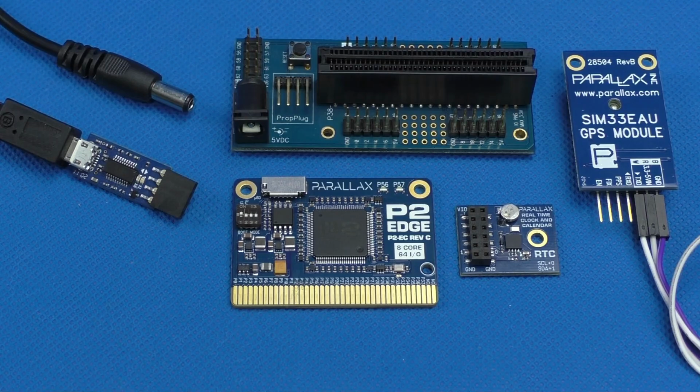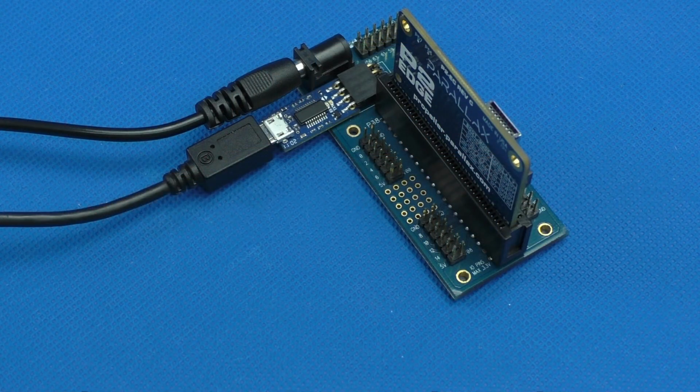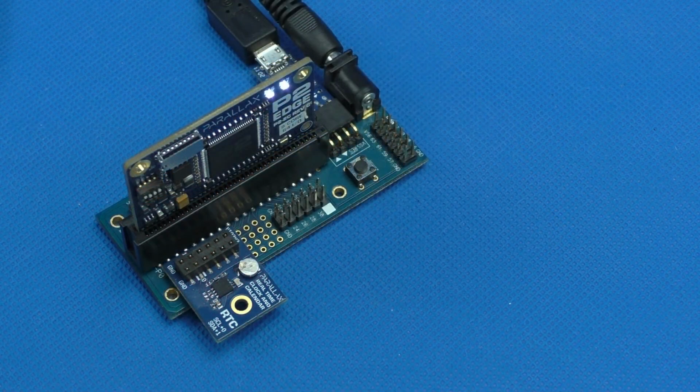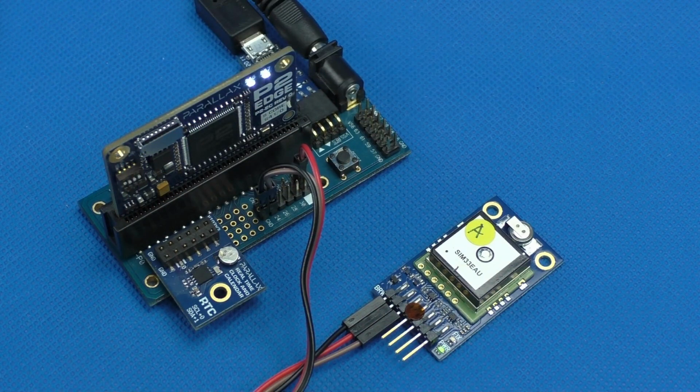So we've got P2 Edge module with the mini breakout board, prop plug and the DC barrel jack cable to provide power. And then over on the right we have the real-time clock module and also the Parallax GPS module. So they just plug together like so, and you'll see that I've got the GPS module connected with cables.